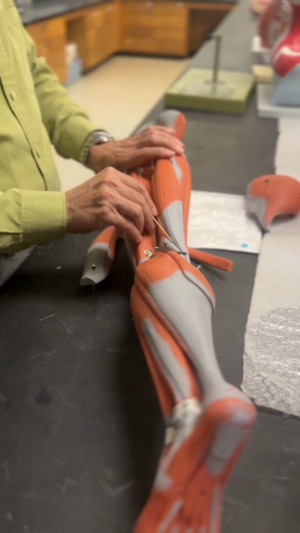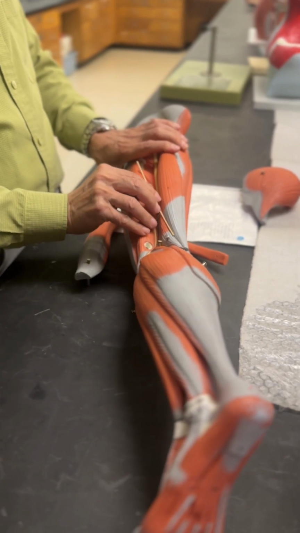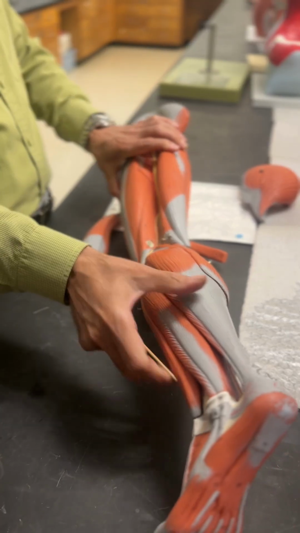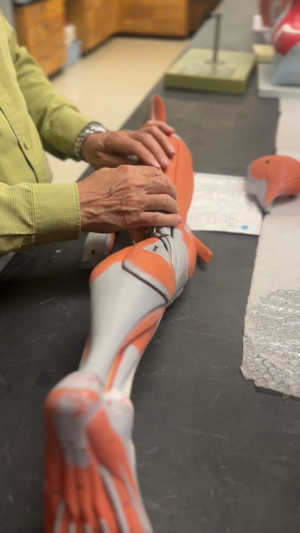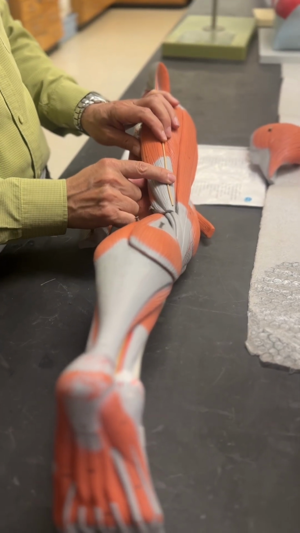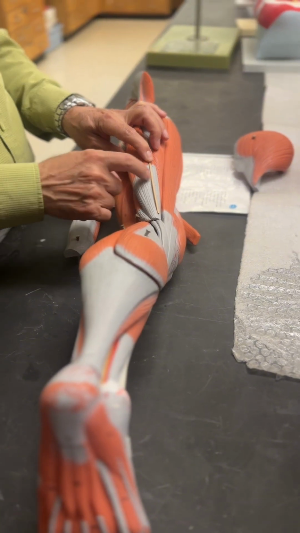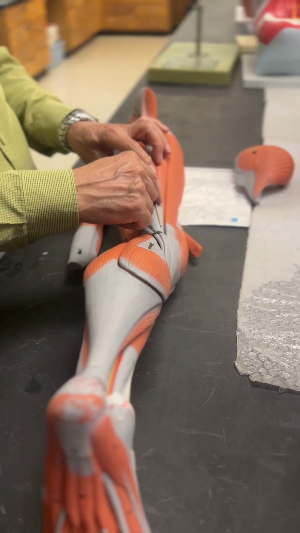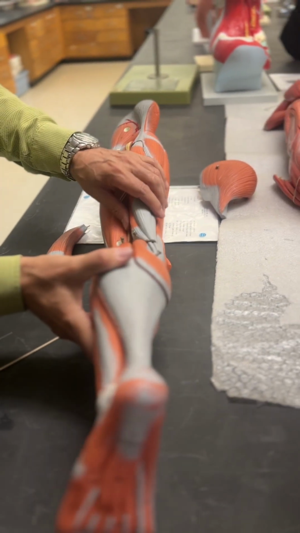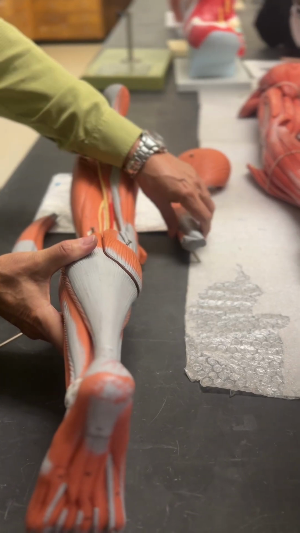Here you can see the line which separates these 2 muscles from each other. And same thing on the other side as well. Can you see the line? Yeah. So this is the line which separates the semitendinosus from the semimembranosus, which is underneath of that. And finally, I'll just take this out as well.